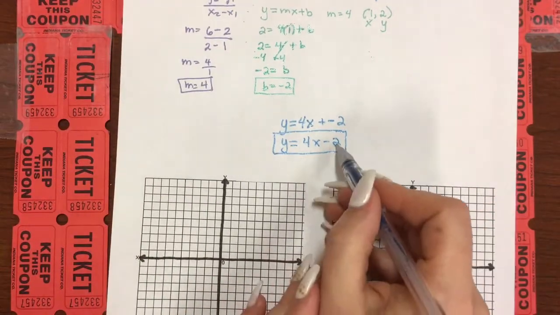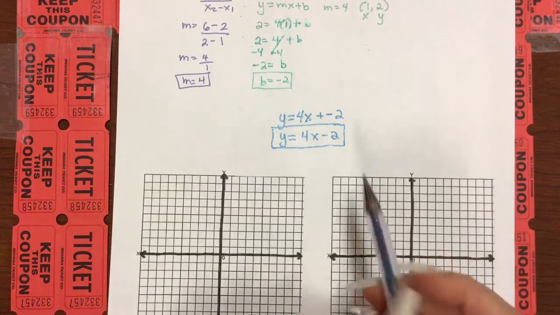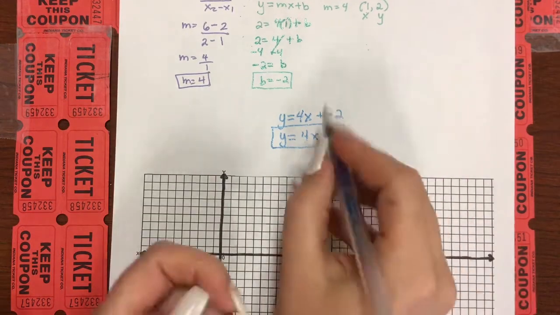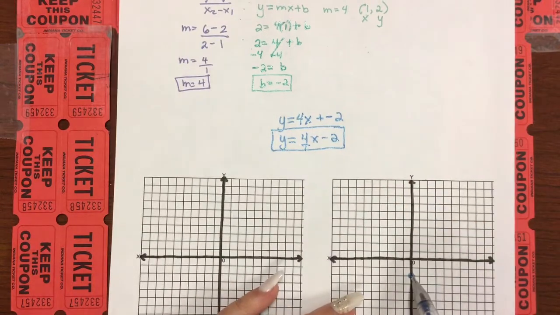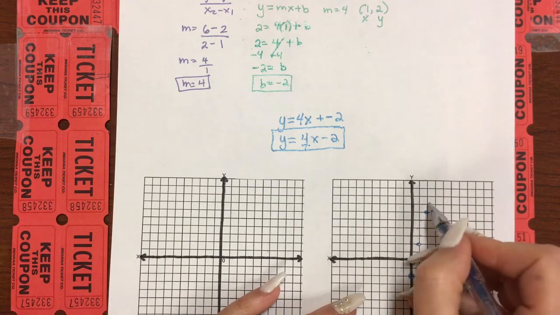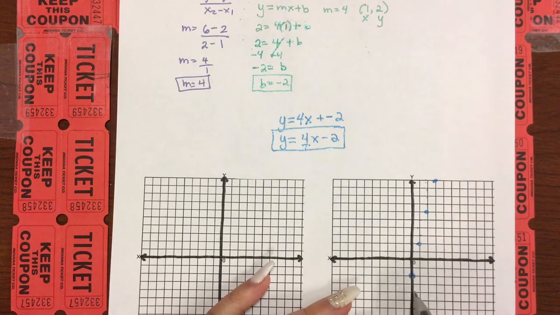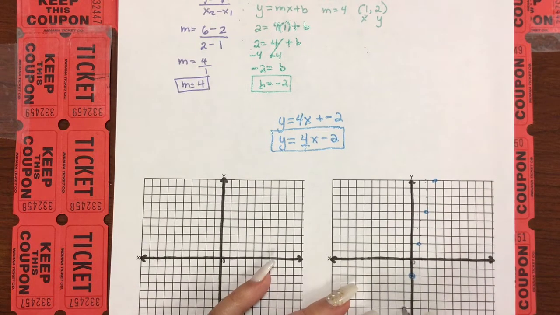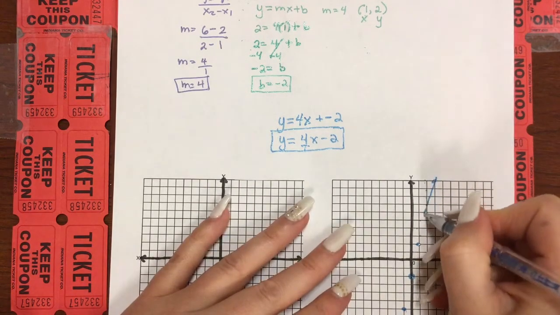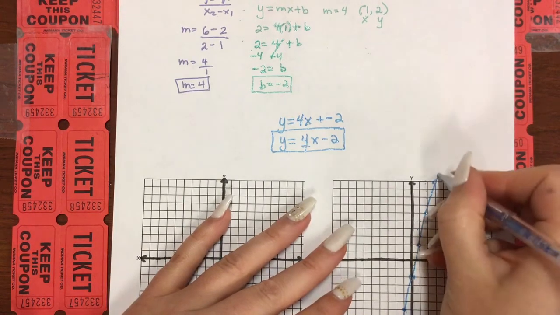Our y-intercept is negative 2. I'm going to go down here to negative 2. 1, 2. Then our slope is 4 over 1. From this point, we're going to go up 4, 1, 2, 3, 4, over 1. Up 4, over 1 again, and up 4, over 1 again. And we're going to do the opposite. We're going to go down 4, 1, 2, 3, 4, and over 1 this way. And then down 4 and over 1 this way. And there you go. We have our beautiful line right there.